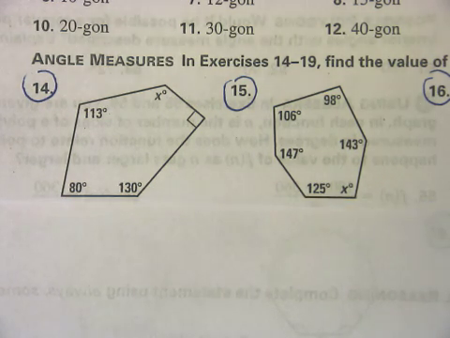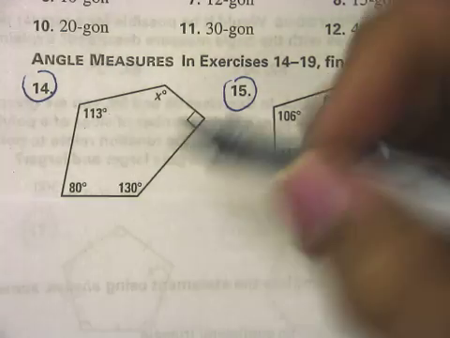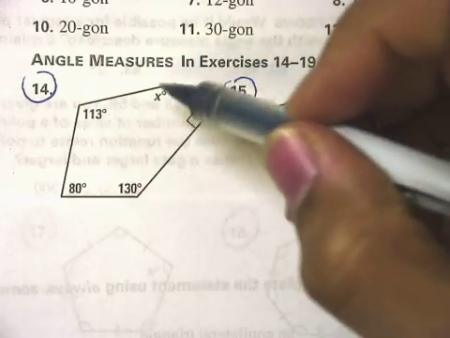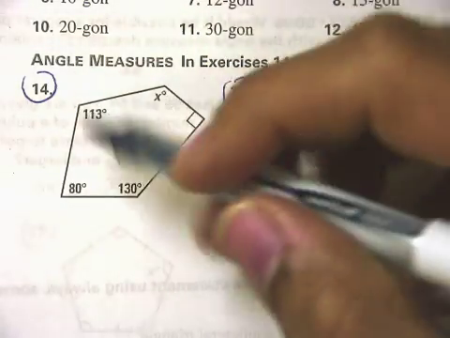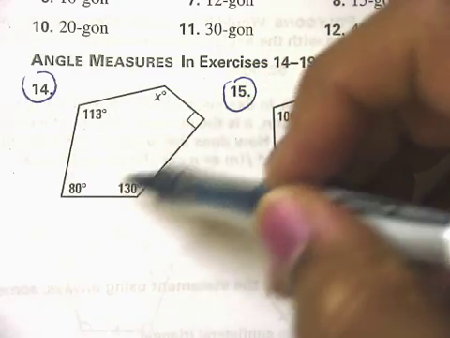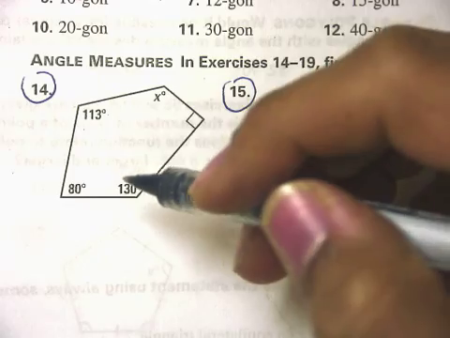Okay, so we're on page 665, questions 14 through 19. Question 14, they're asking you to find x. First thing you notice is how many sides this polygon has. So you notice it has 1, 2, 3, 4, and 5. That means this is a pentagon.